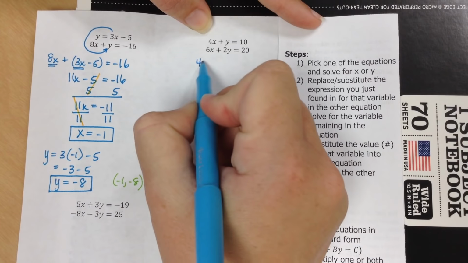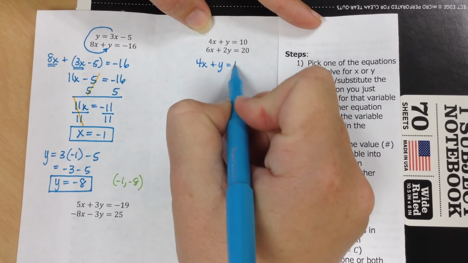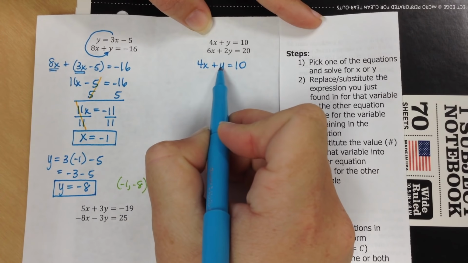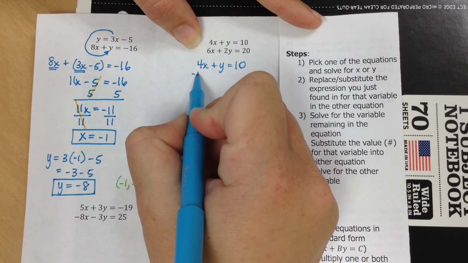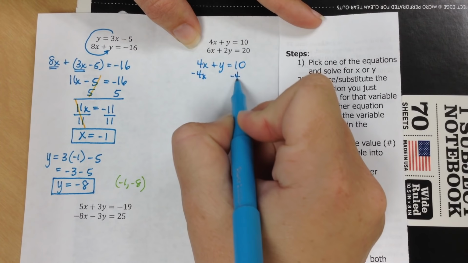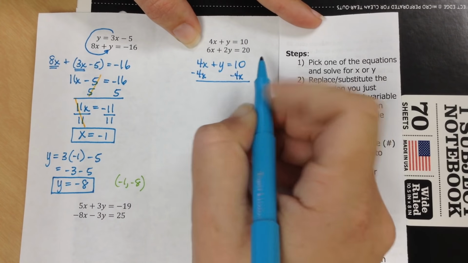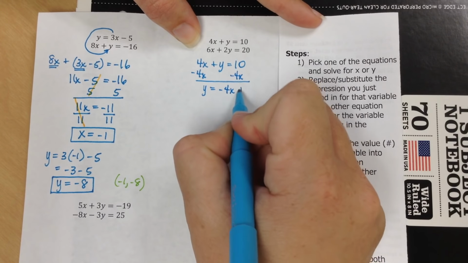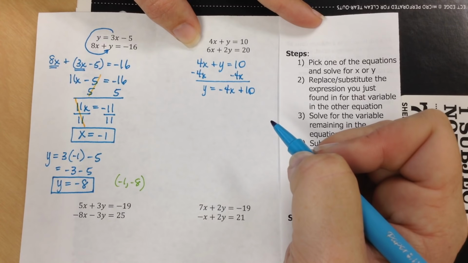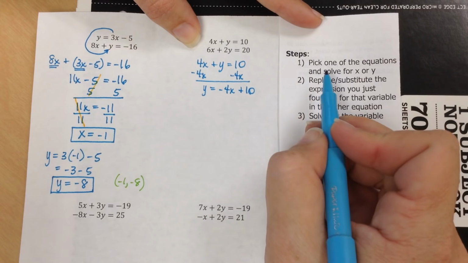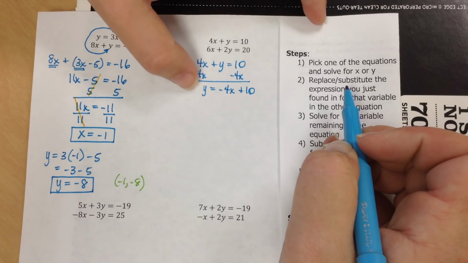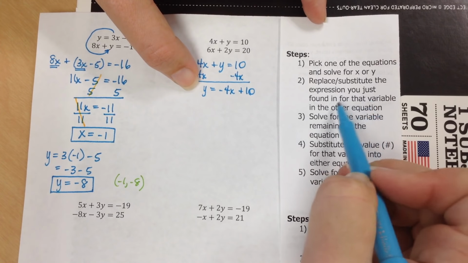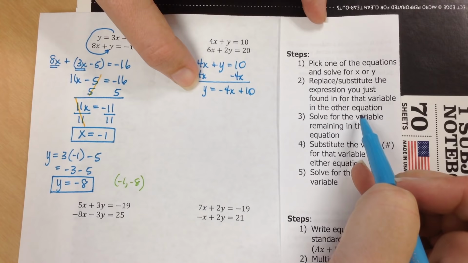So we'll do 4x plus y equals 10. And we're going to solve for y because y is already alone. So all I need to do is subtract my 4x from both sides. And I have y equals negative 4x plus 10. Pick one of the equations and solve for x or y. That's step 1. Step 2 is replace or substitute the expression you just found into the other equation.